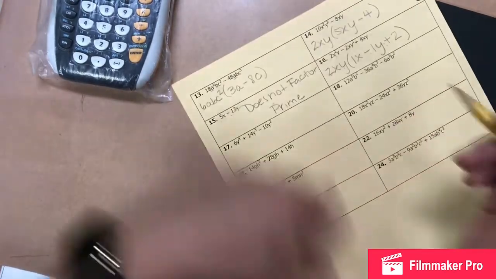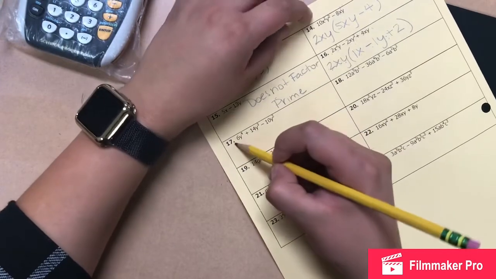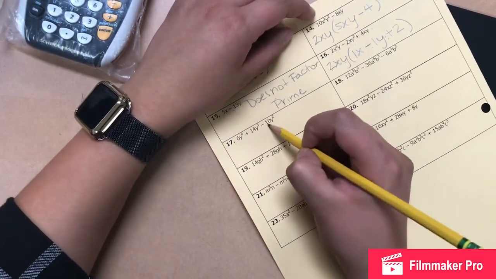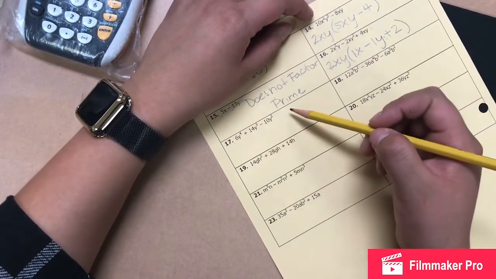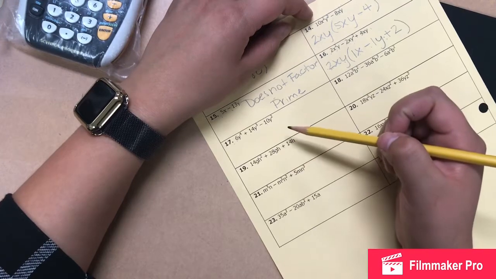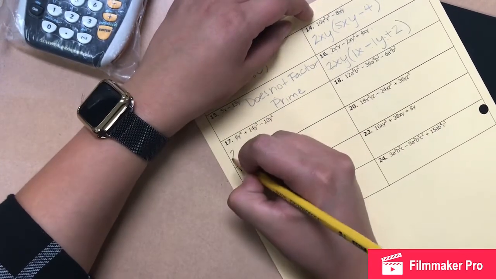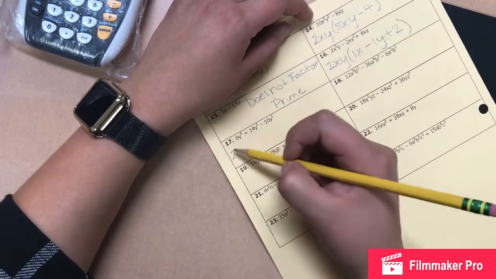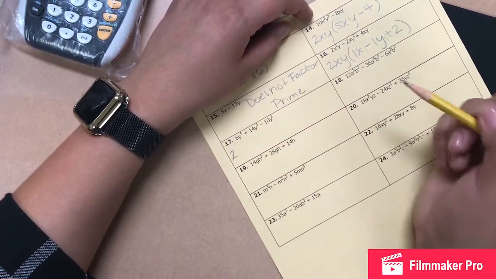Number 17, 3 terms again. So the greatest common factor between 6, 14, and 10. So 7 wouldn't go into all 3. 6 wouldn't go into all 3. 3 wouldn't go into all 3. The greatest common factor between 6, 14, and 10 would be 2 again. 2 goes into 6 3 times, 2 goes into 14 7 times, and 2 goes into 10 5 times.